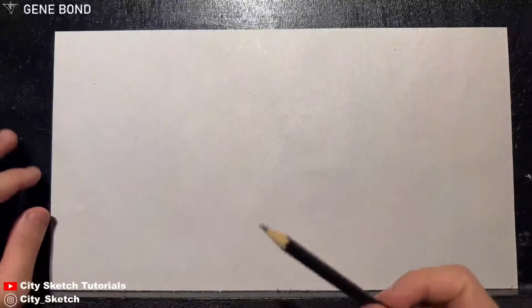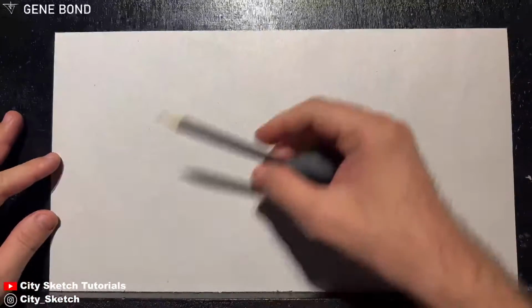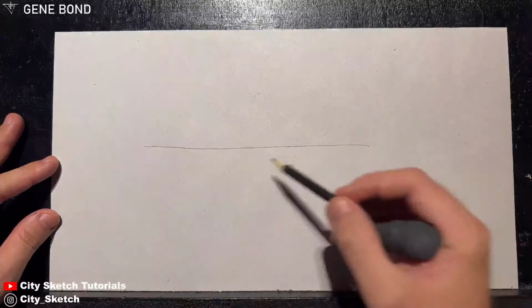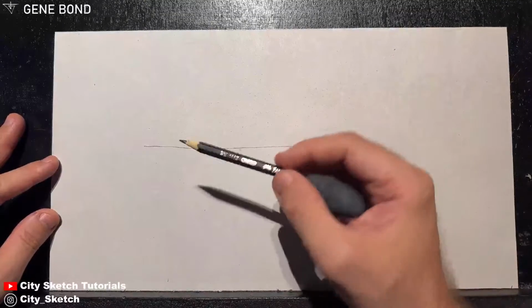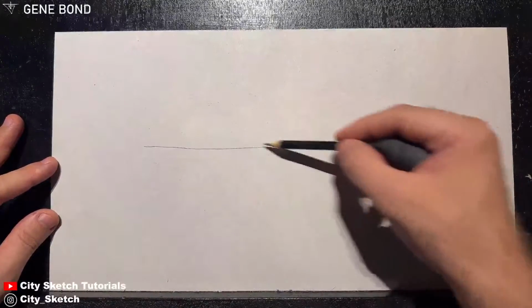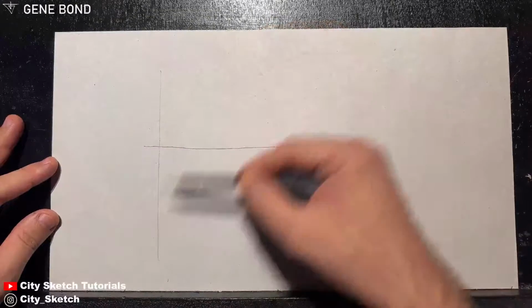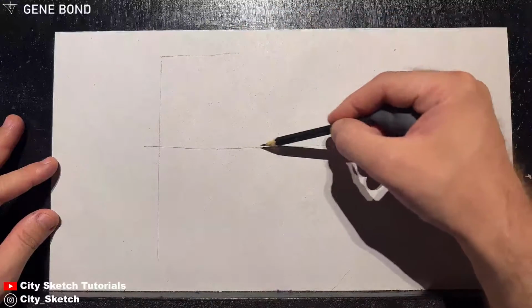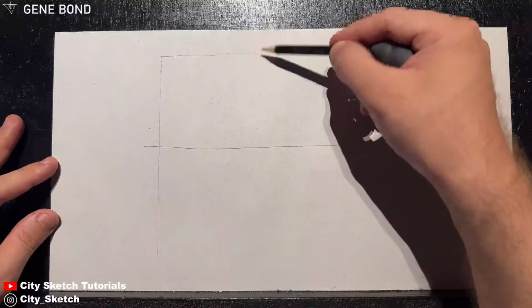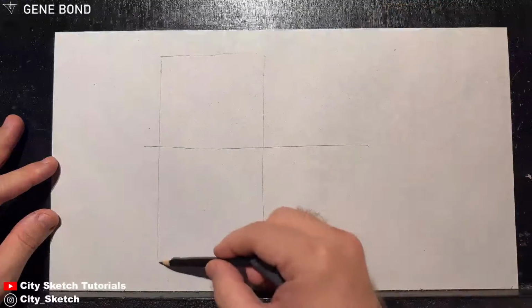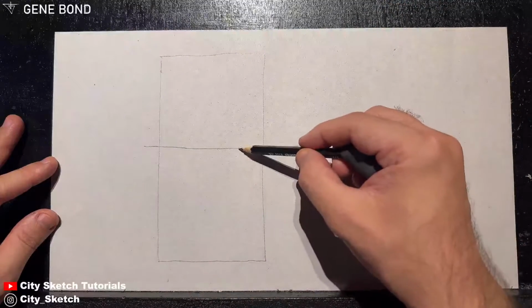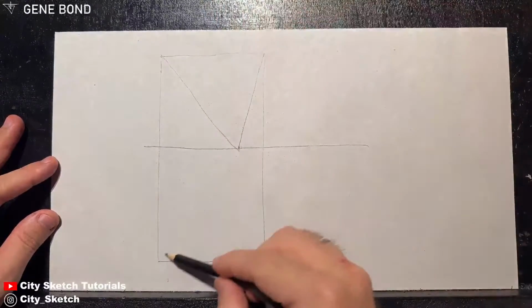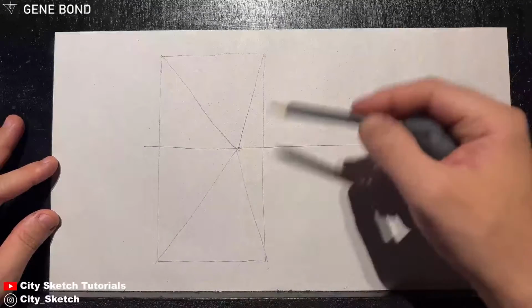Okay, so let's draw the stairs in a spiral. So we first on vanishing point perspective.